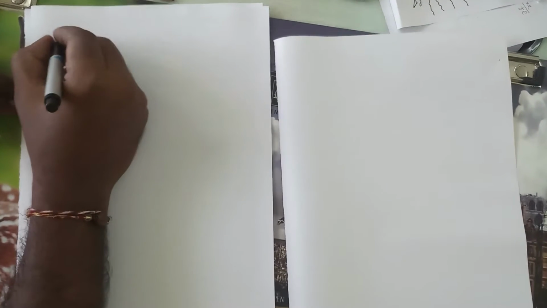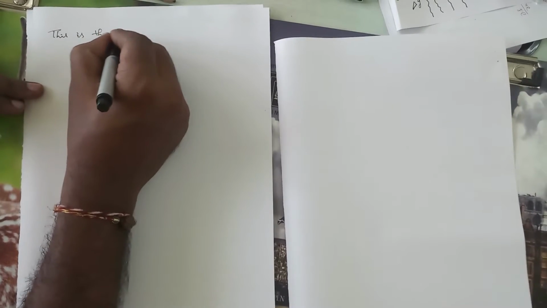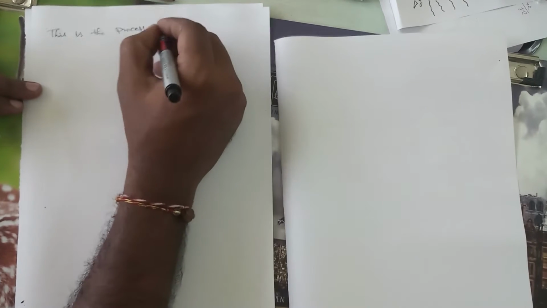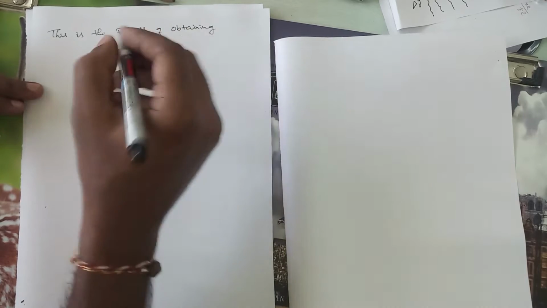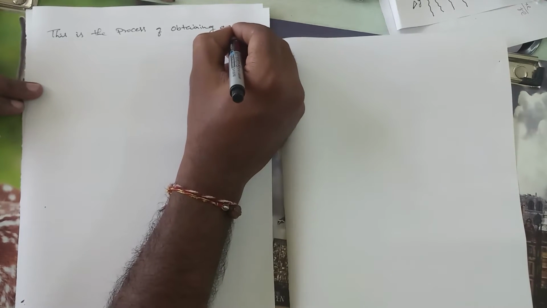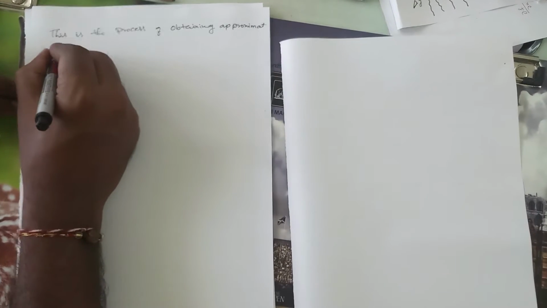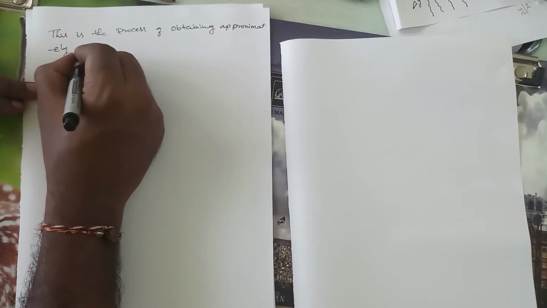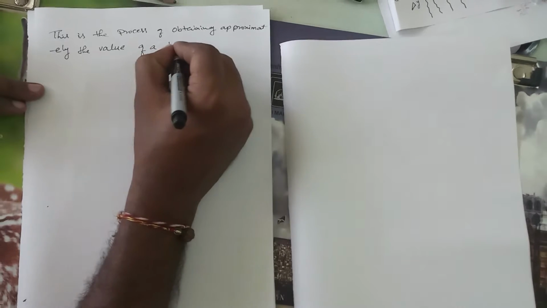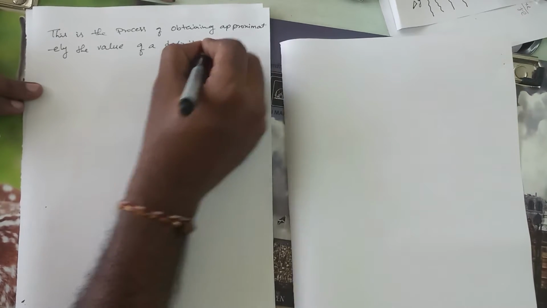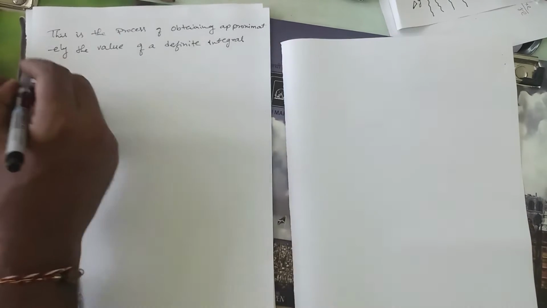Now this is the process of obtaining approximately the value of a definite integral.